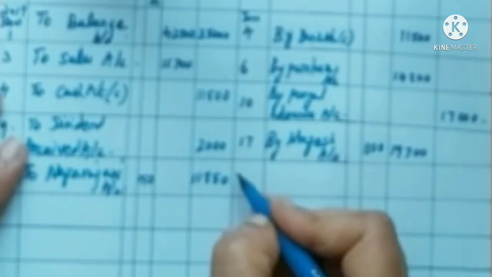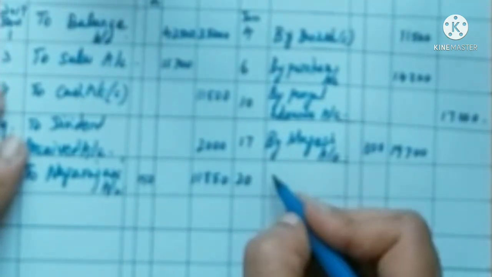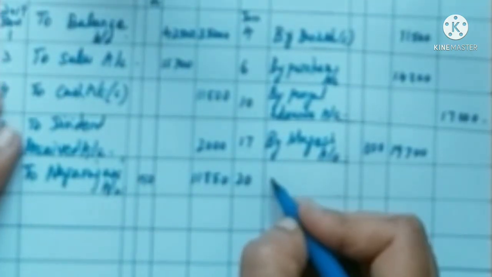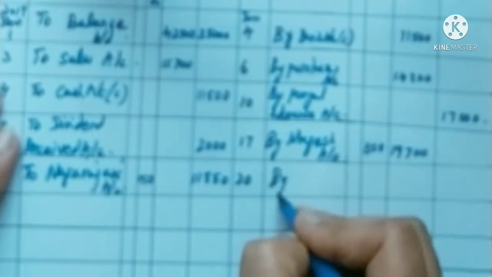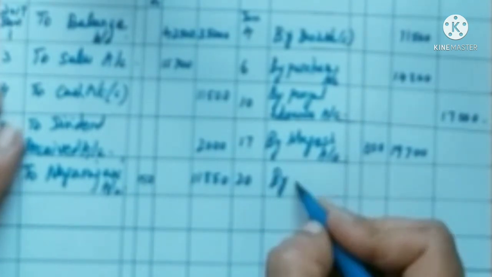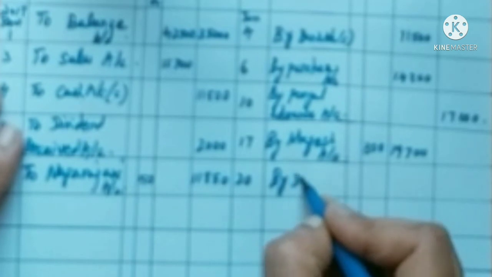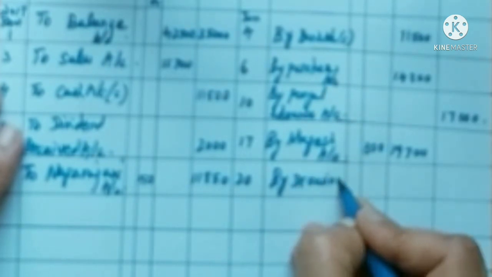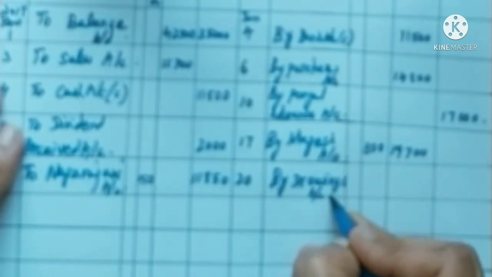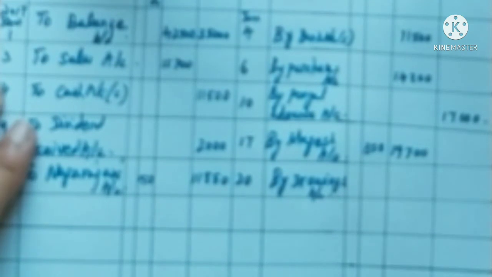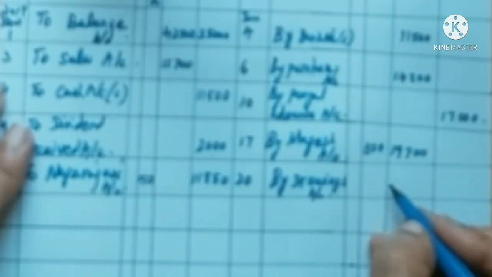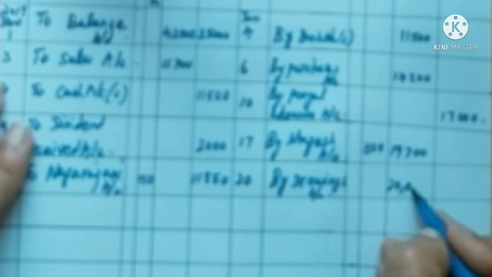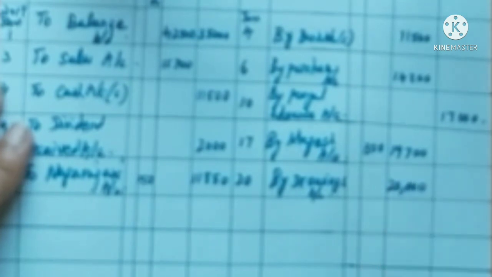So the date of the transaction is 20th January by drawings account. Amount is rupees 20,000. This 20,000 should be written in the cash column.